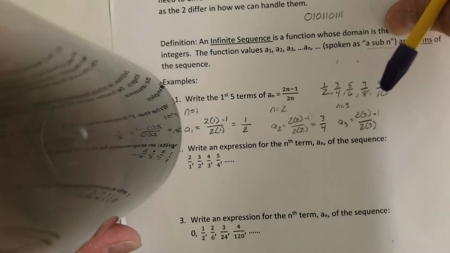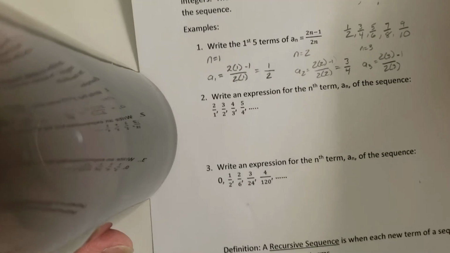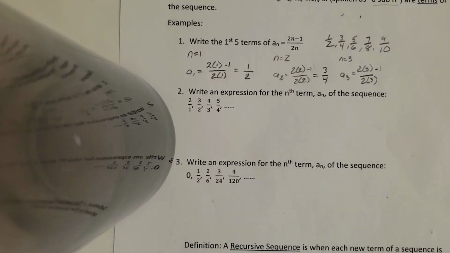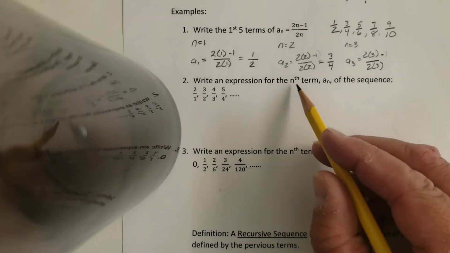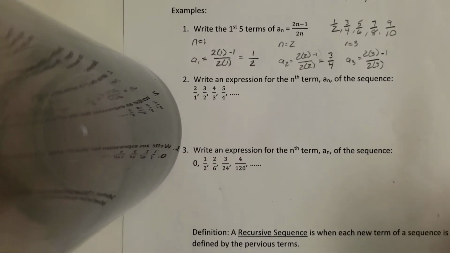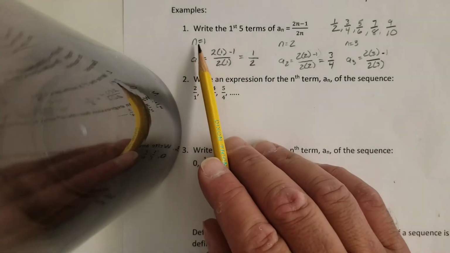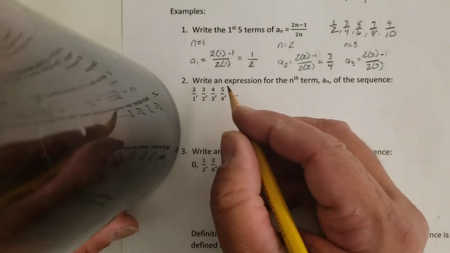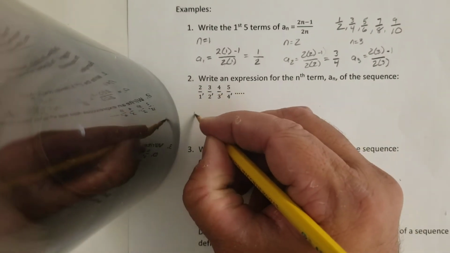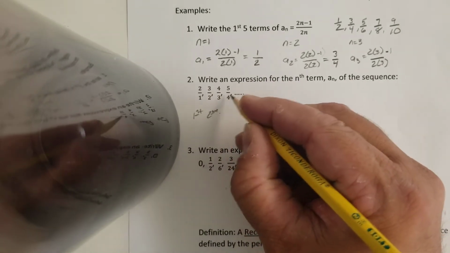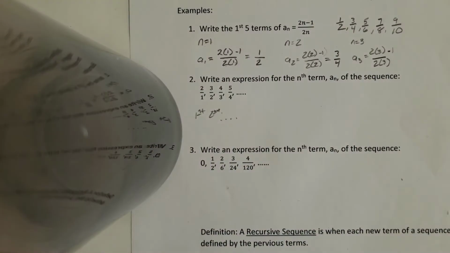Now, we want to write an expression for the nth term. So it's an expression that says, hey, this is how to find, when we say nth, we're referring to any term out there, the 5th term, the 10th term, the 20th term. We would just plug in the number like we did here back in 1. So when we look at these, the first thing we want to look for is this is our first term, our second term, our third term, and fourth term, and on, okay?